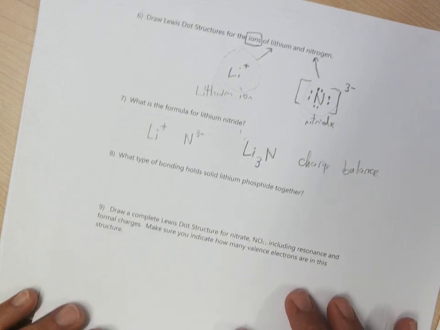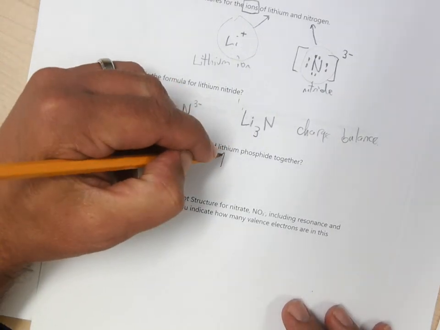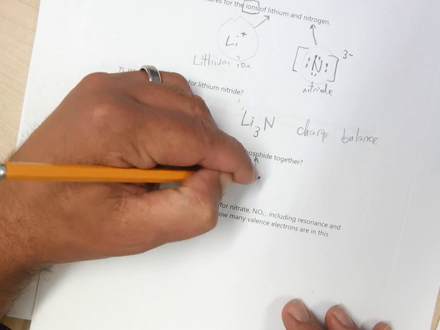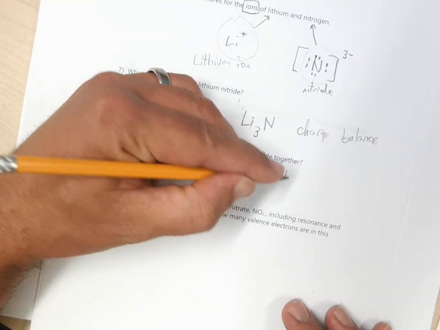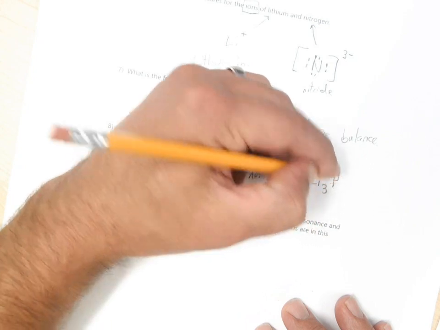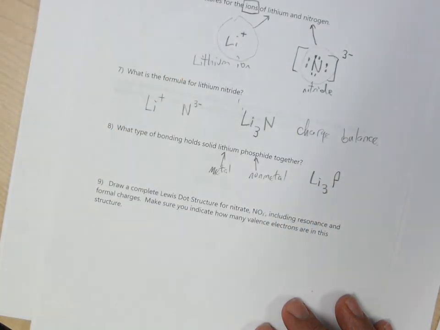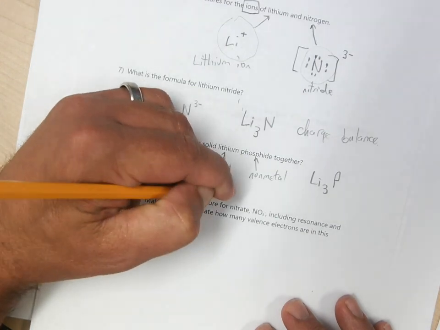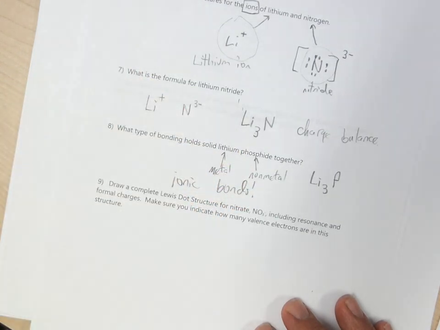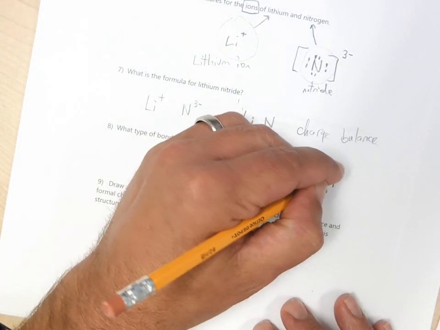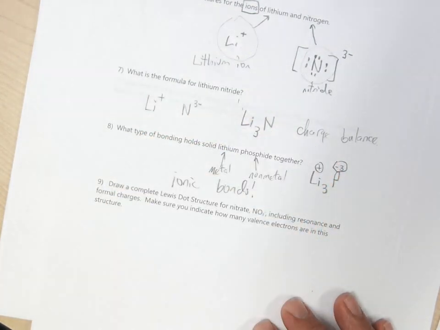And then, what type of bonding holds lithium phosphide together? There we have a metal and a non-metal. So lithium phosphide, phosphorus is in the same group as nitrogen, so Li3P. This is going to be ionic bonds. Because you have metals and non-metals, you have cations being attracted to anions, ionic bond.